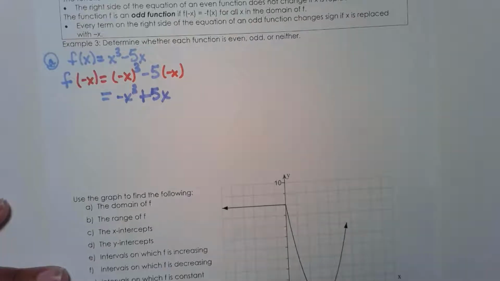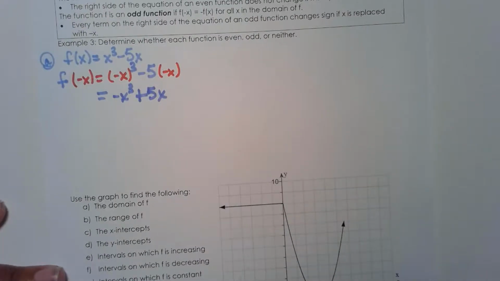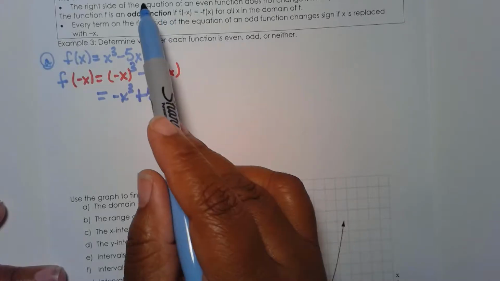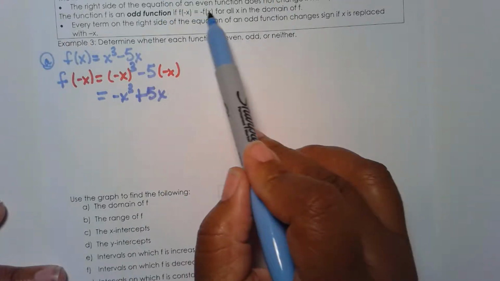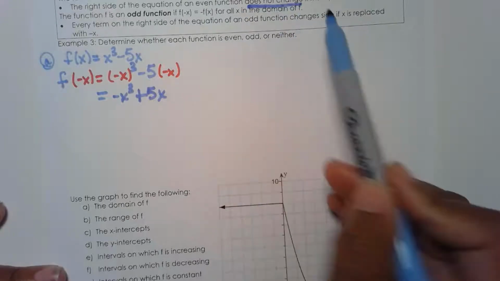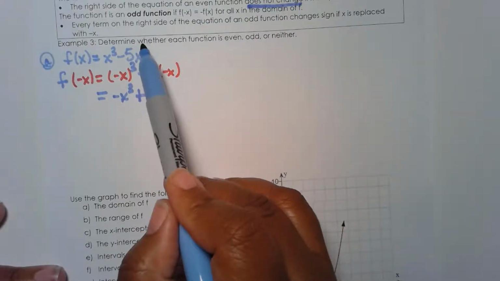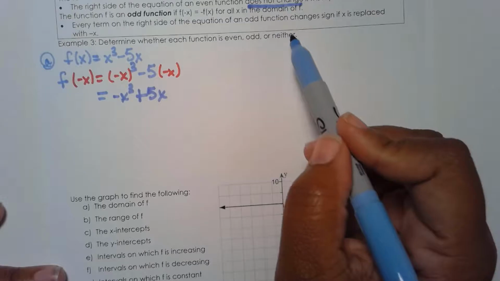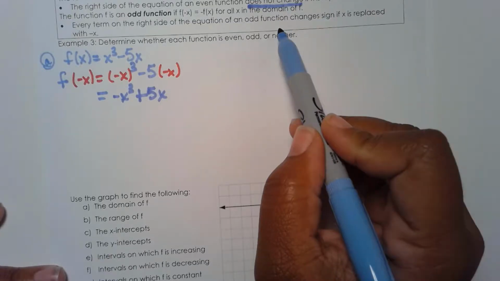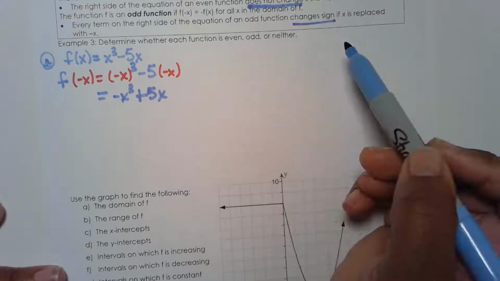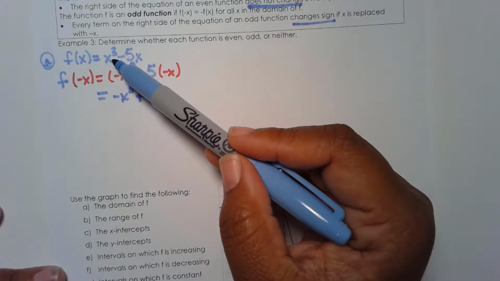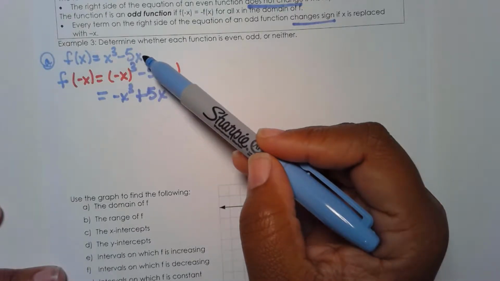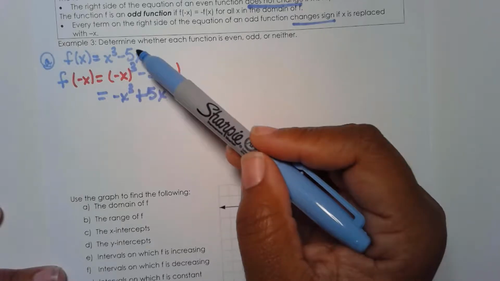That gives us positive 5x. Now, it says if this is an even function, the right side of the equation does not change. But if it's an odd function, the right side of the equation changes sign. So here's the original question. X cubed minus 5x. The x cubed is positive, the 5x is negative.